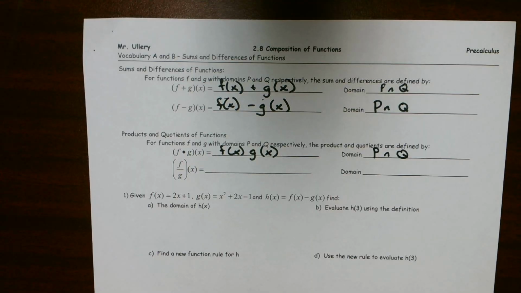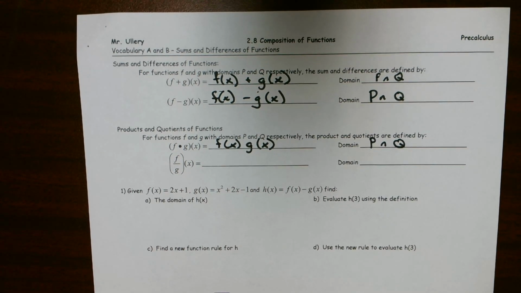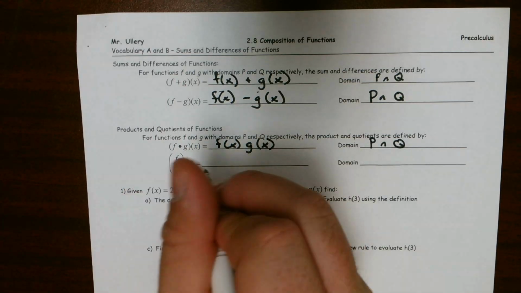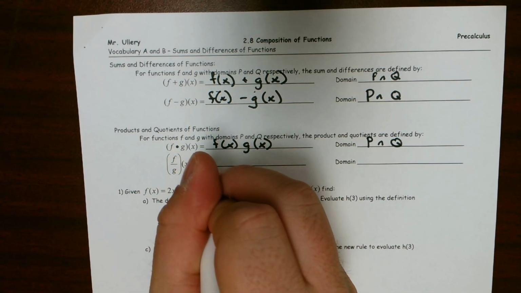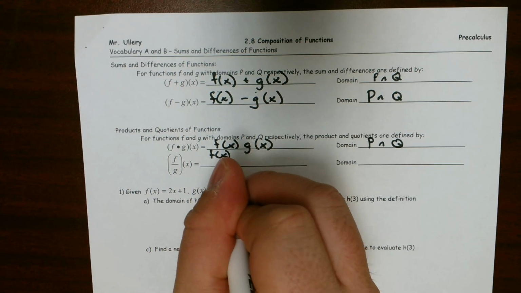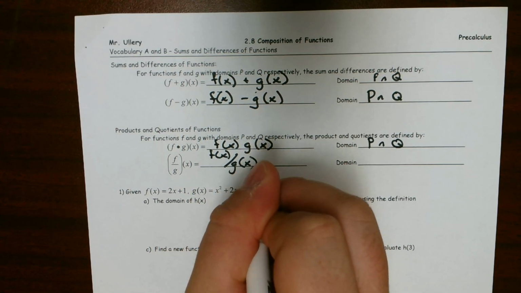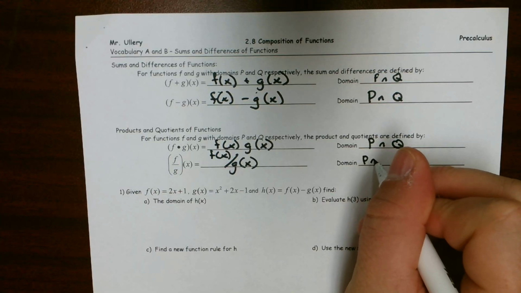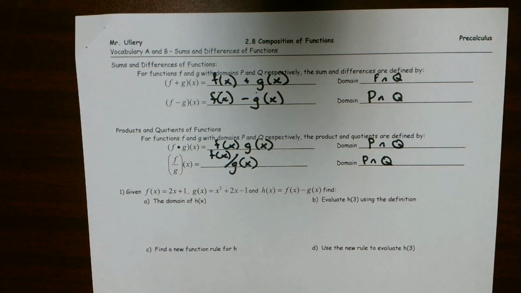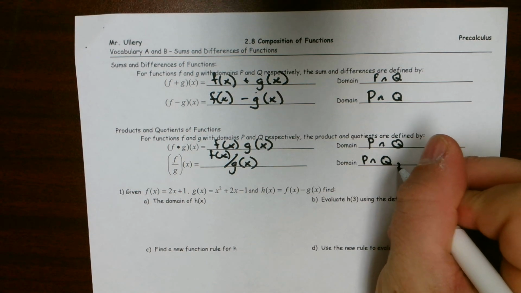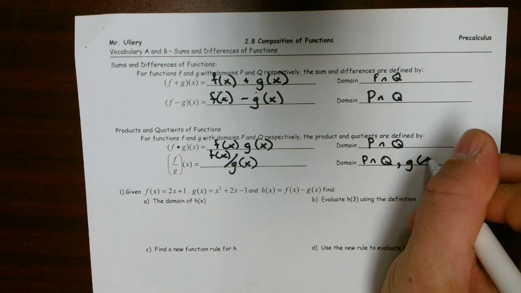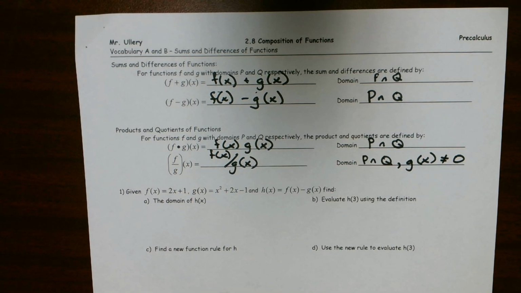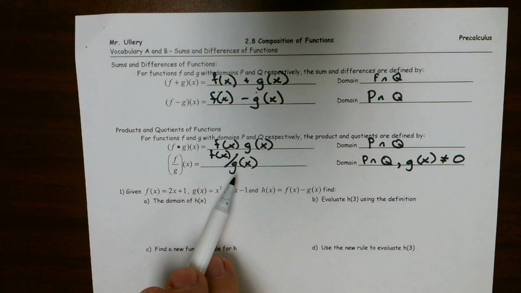We'll talk more about what that intersection looks like in a moment, but you're probably picking up on a trend. Lastly, the division of two functions is the same as taking function f and dividing it by function g. The domain is going to be the intersection of the two domains, but you also have to recognize that we can never divide by 0. So g of x can never be 0, so we can never have whatever makes g of x 0.